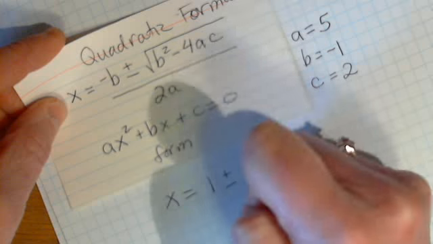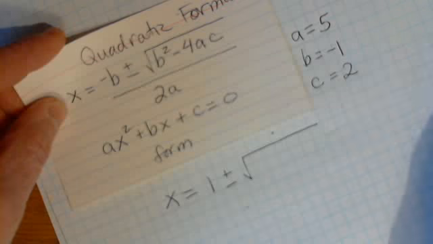Then comes plus or minus, our square root sign, that same b value again, but this time squared. That's why I put it in parentheses. Then subtract 4 times our a value, 5, times our c value, 2.